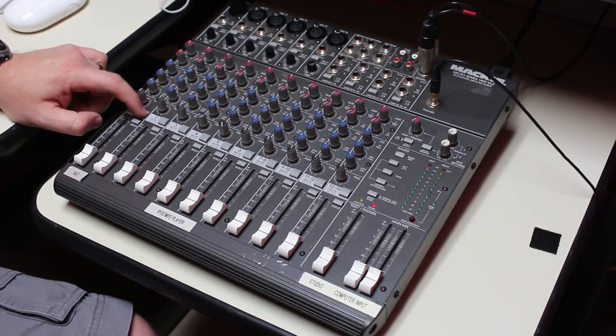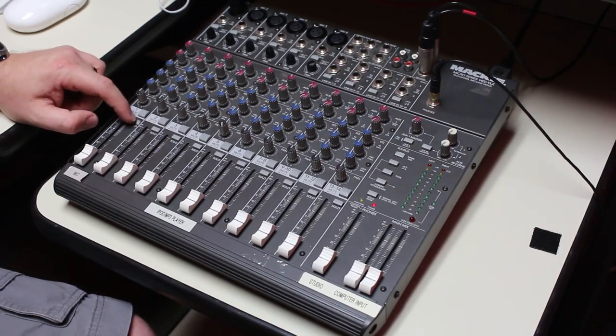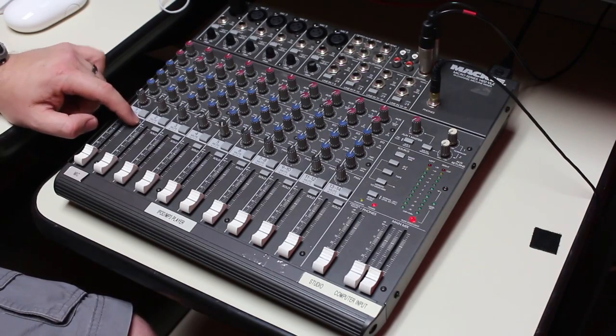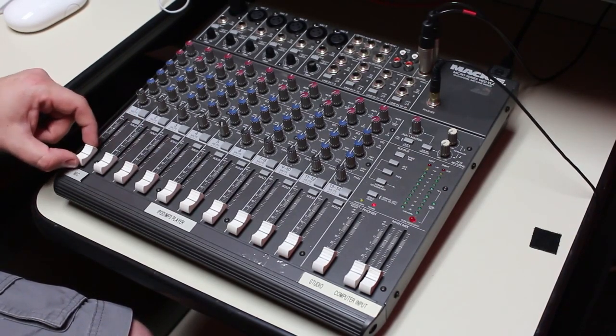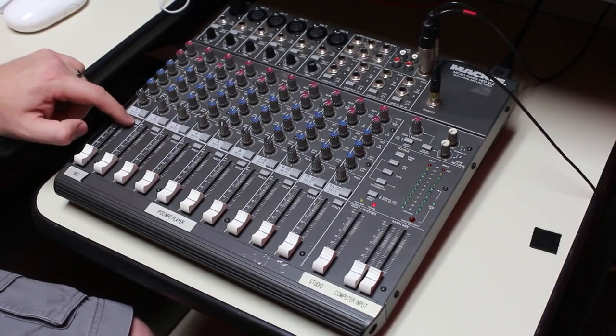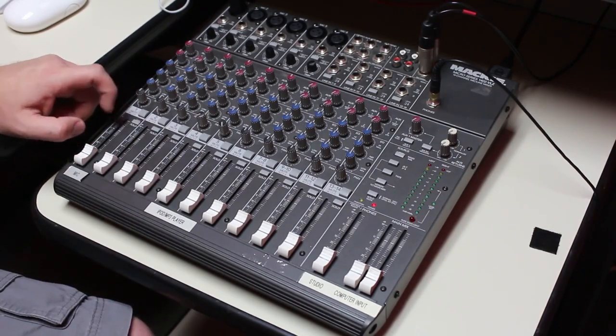It'll mute it when it's down. It'll unmute it when it's up. The solo button allows you to hear just that source, not any other sources. So whatever sources are soloed, you hear those, and it's typically pre-fader. So even with this down, you would hear that channel coming in.